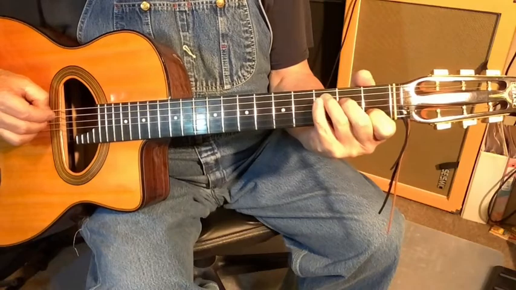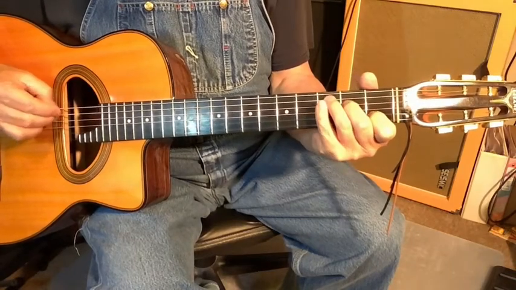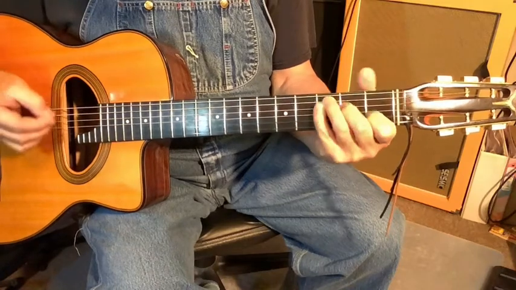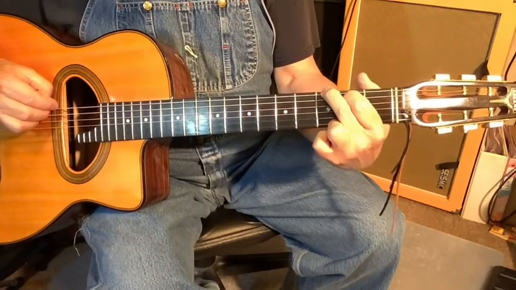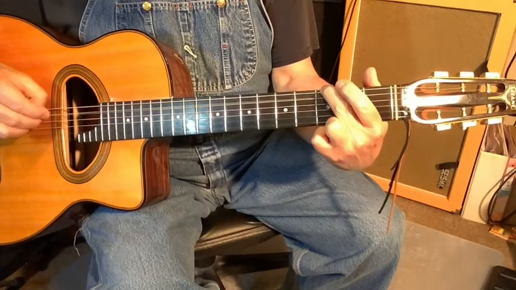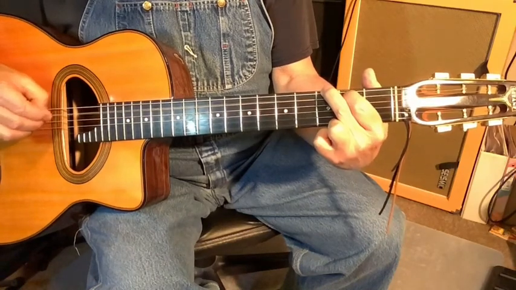Then just land on a C chord and hit the A string first, then strum. And it'll sound like this. E string, A open, close it, land.